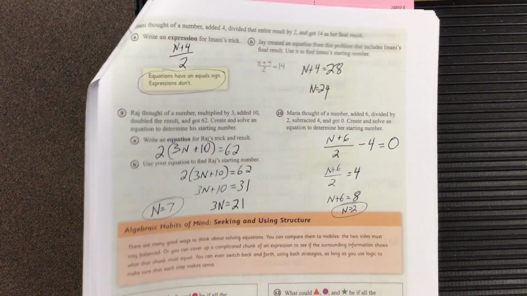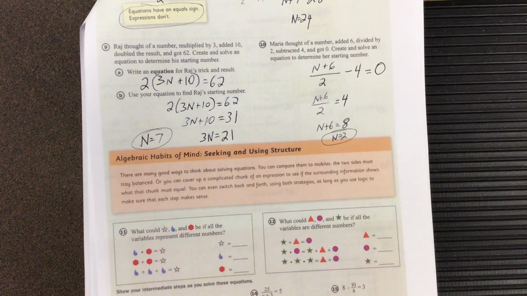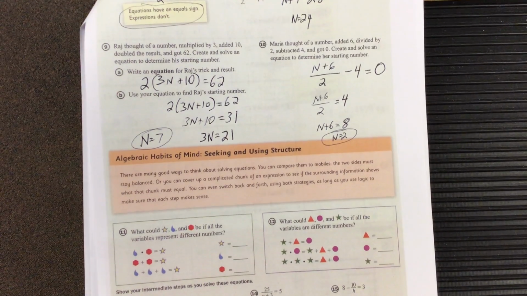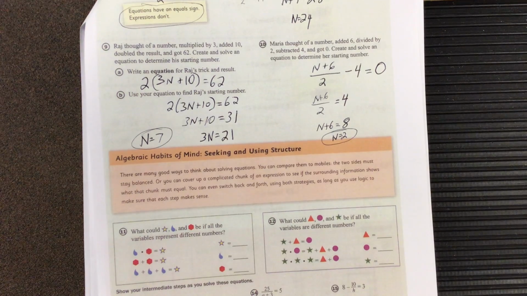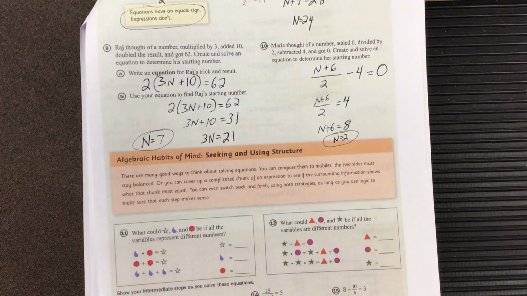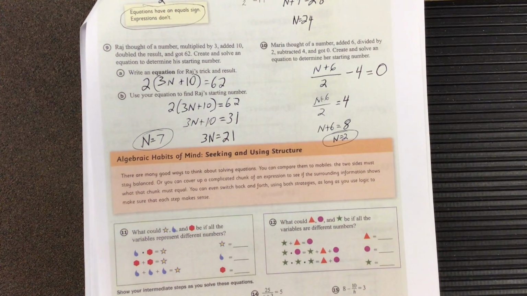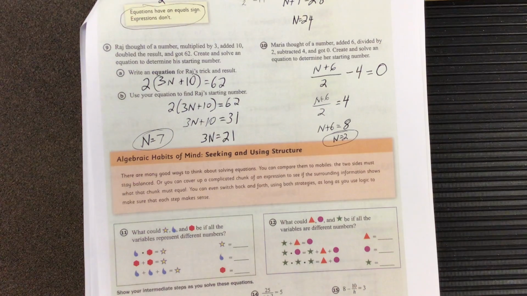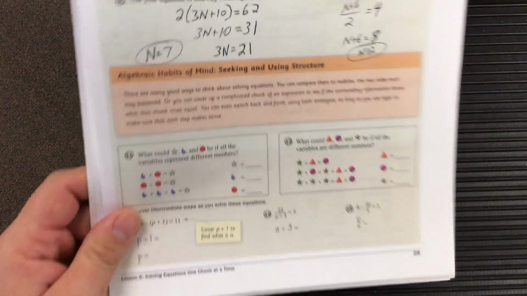It says again in that rectangle, there are many good ways to think about solving equations. You can compare them to mobiles, draw those pictures like we have been in the past. Two sides must stay balanced. Or you can cover up the complicated chunk like we've done the last few problems. You can even switch back and forth using both strategies as long as you use logic to see if it makes sense. Okay, let's take a look at the next one.